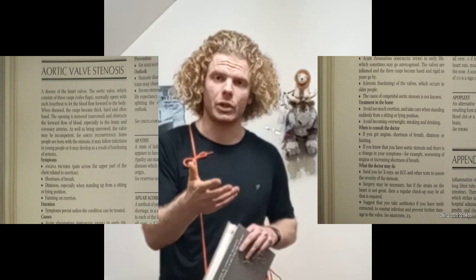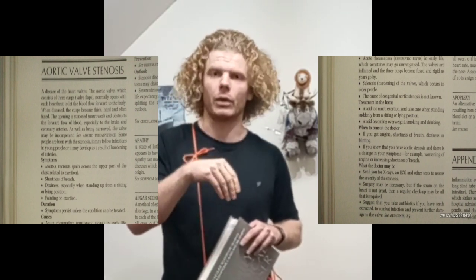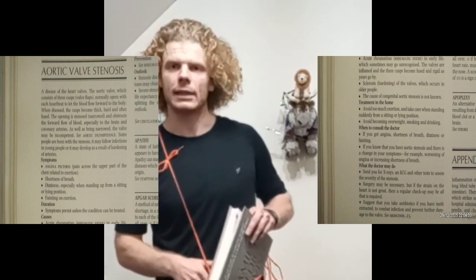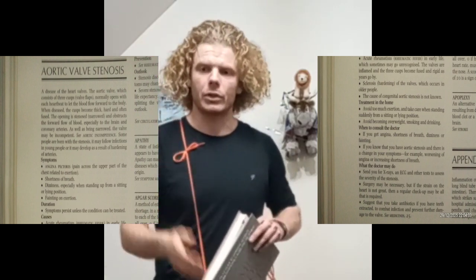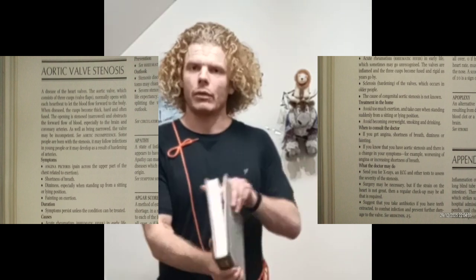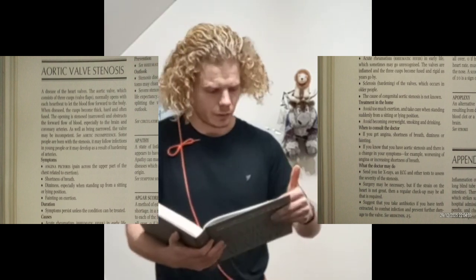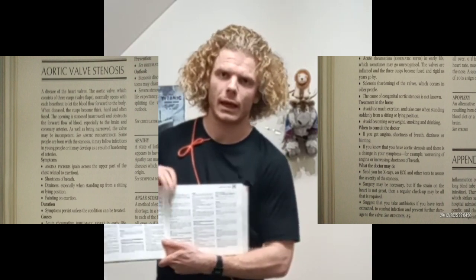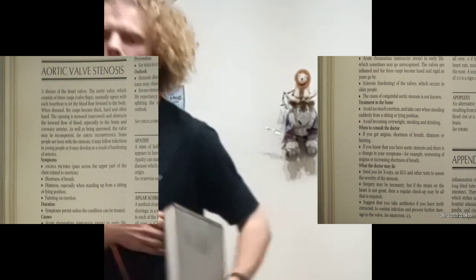There are also surgical options where the valves are cut or replaced. The symptoms are angina pectoris, pain in the upper part of the chest, and also fainting on exertion and dizziness after standing up. That's according to Keith Hodgkin's Family Medical Advisor book on page 78, but this is no medical advice. I'm going to stop the camera.